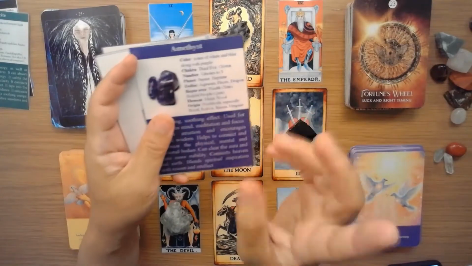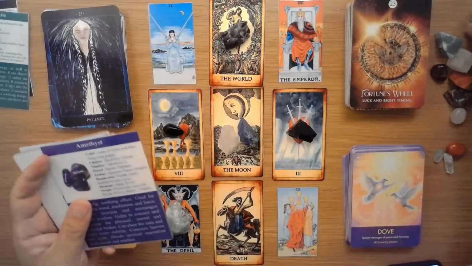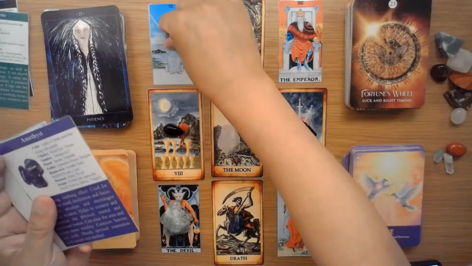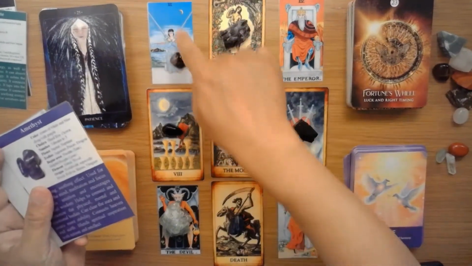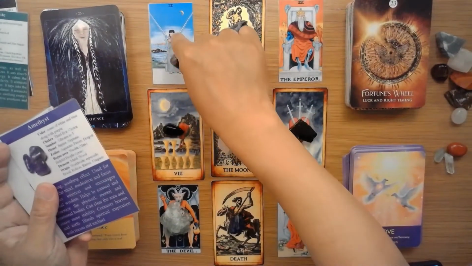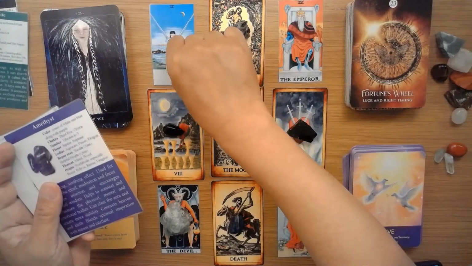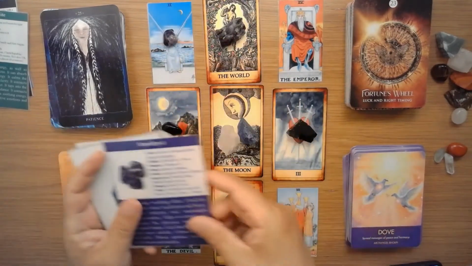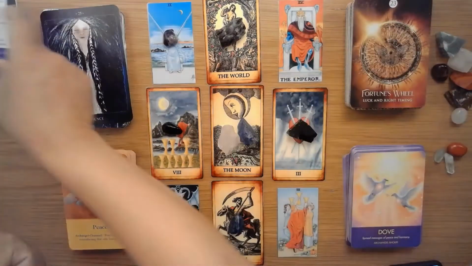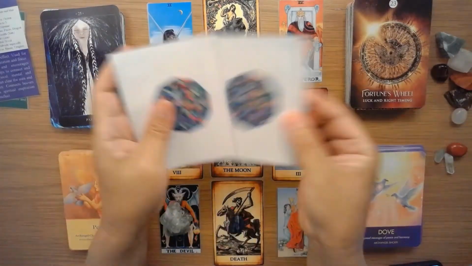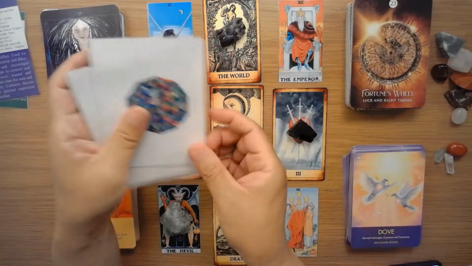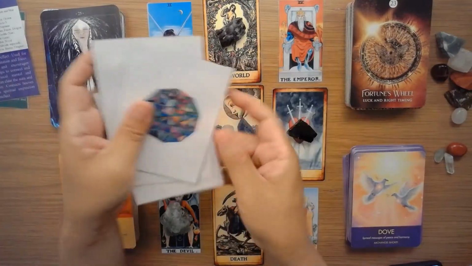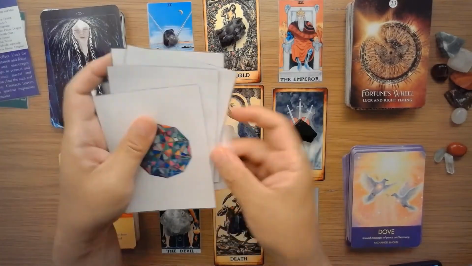Okay, for the element, another amethyst. Okay, so we will put another amethyst. Oh, very nice, no? It helps the third eye. This woman cannot see, no? She's blindfolded, no? Quite interesting. So we finish already the amethyst. We put it there.